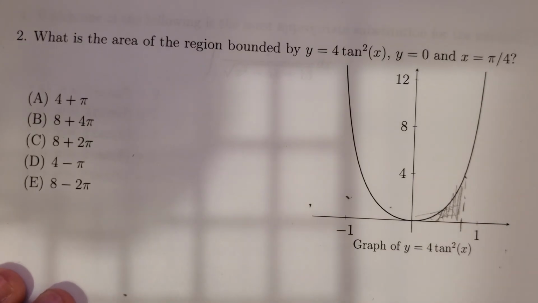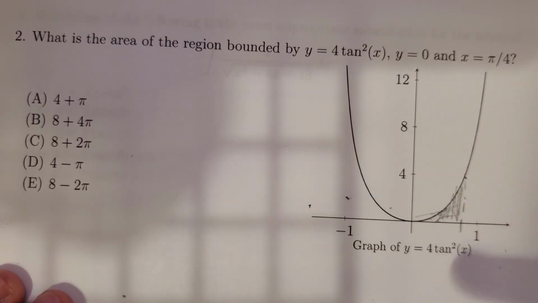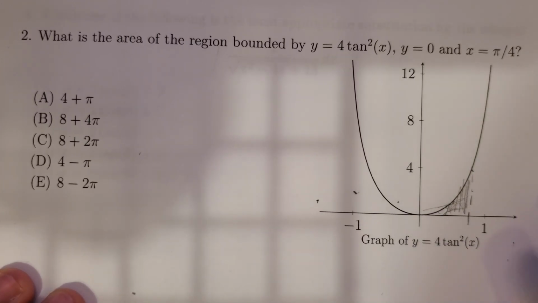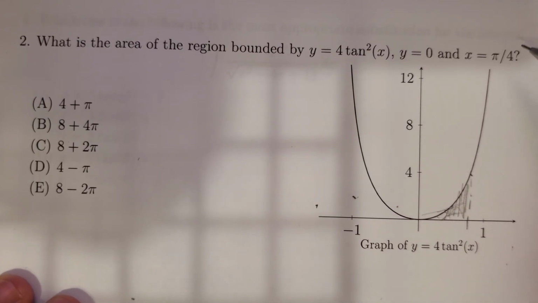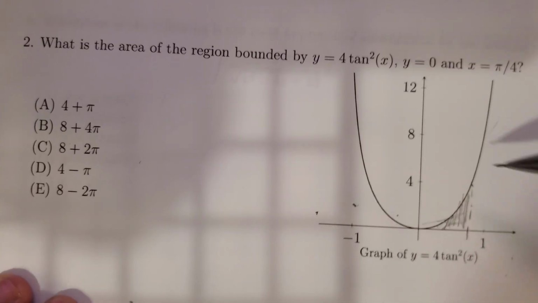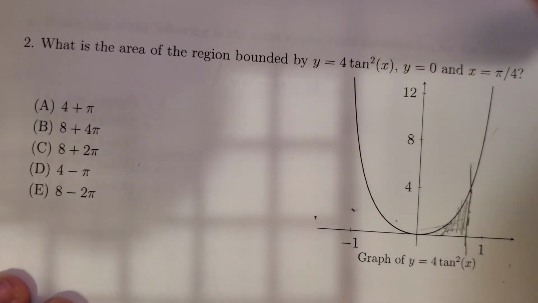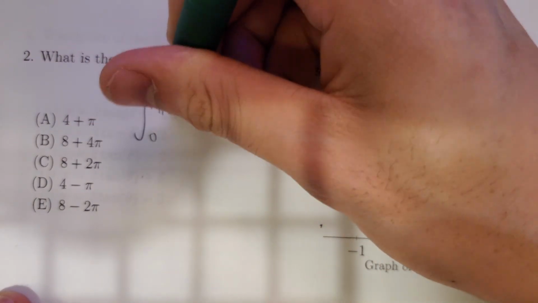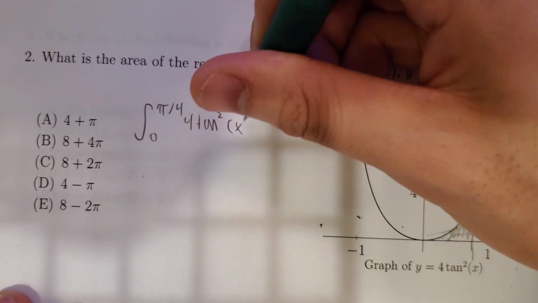And since we know that 4 tangent squared of x equals 0 at the origin, that already sets up our lower boundary of 0, and our upper boundary ends up just being pi over 4, since we have the x equals pi over 4 here. So the integral ends up looking like the integral from 0 to pi over 4 of 4 tangent squared x dx.